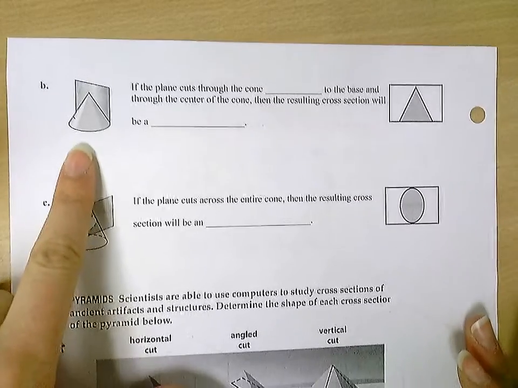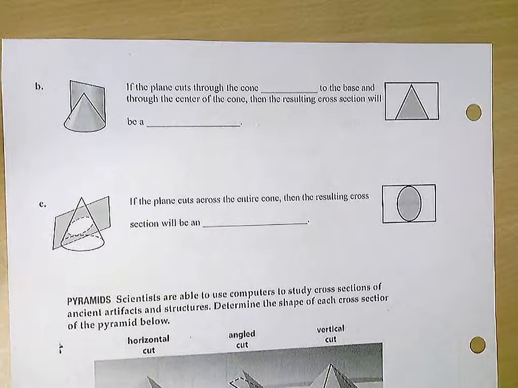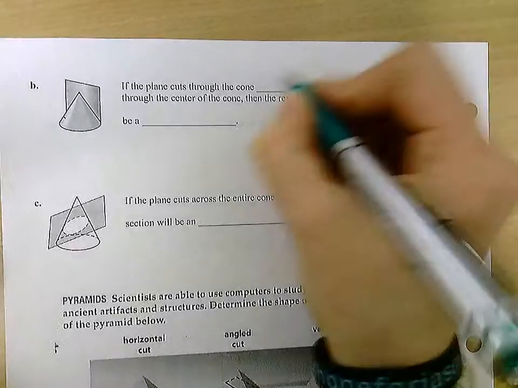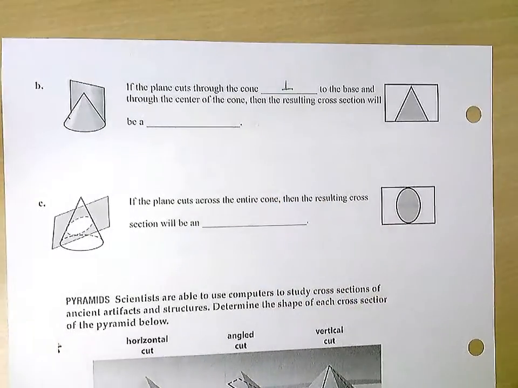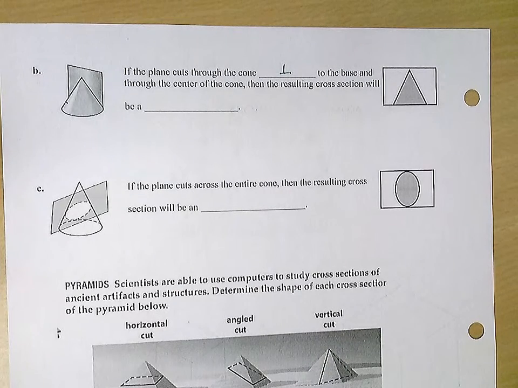Okay, then another example with our cone here, B. If the plane cuts through the cone perpendicular to the base, okay, that symbol again means perpendicular. Write perpendicular out if you don't know what that symbol means. Okay, so perpendicular to the base and through the center of the cone. Okay, so perpendicular to the base is going to be vertical. So this plane is cutting the cone vertically.